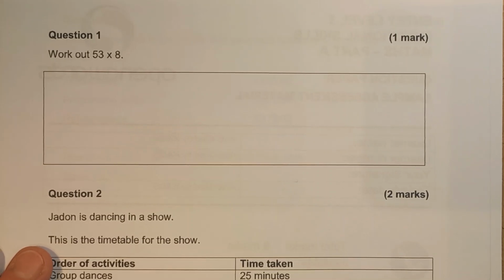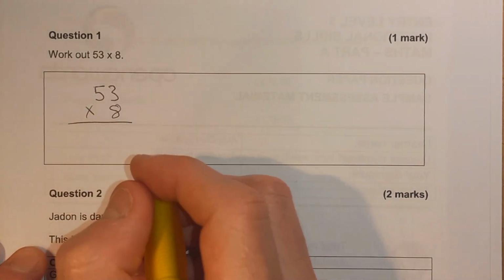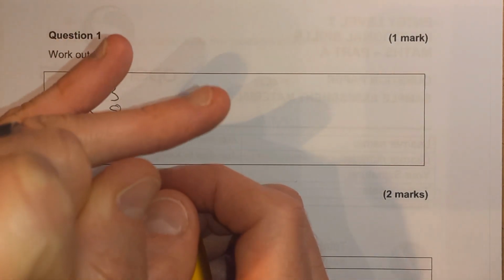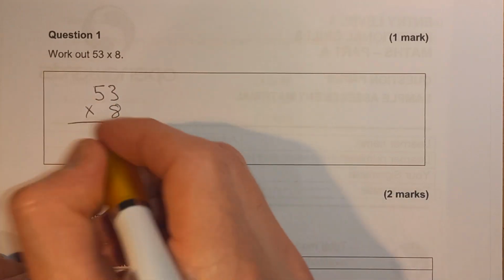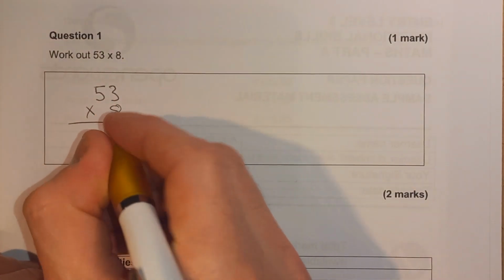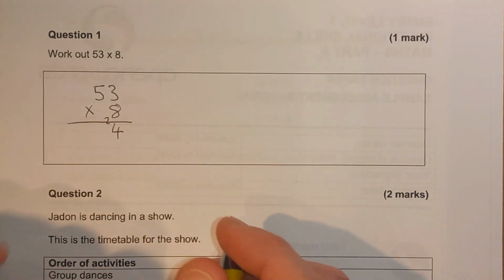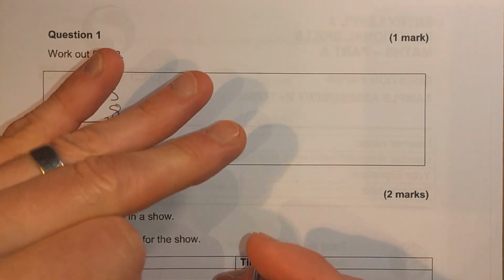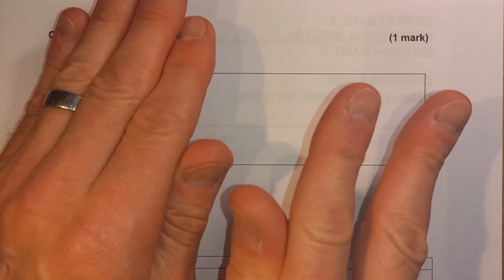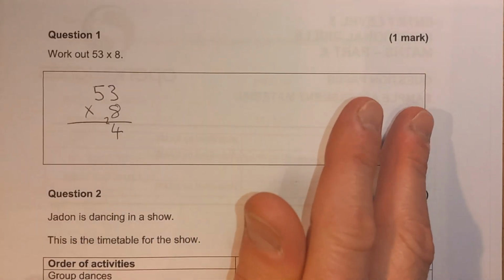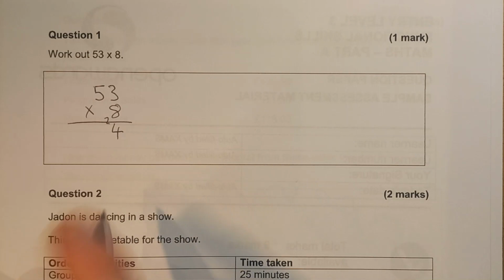Question 1. Work out 53 times 8. Well, you can do this using the column method. So we can do 3 times 8: 8, 16, 24. Or if you prefer, you can do 8 threes. So you can do 3, 6, 9, 12, 15, 18, 21, 24. So same answer, you just go through your 3 times table instead of your 8 times table.